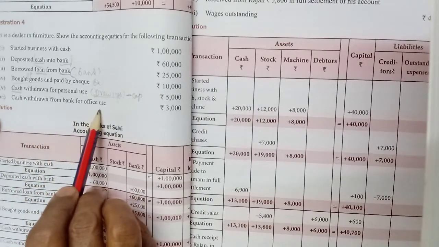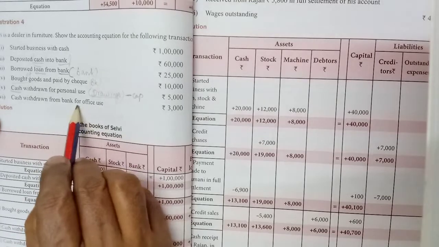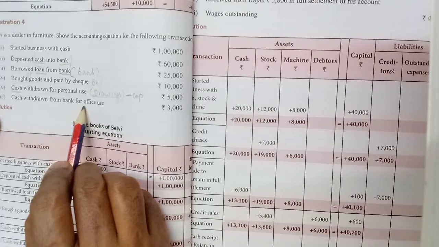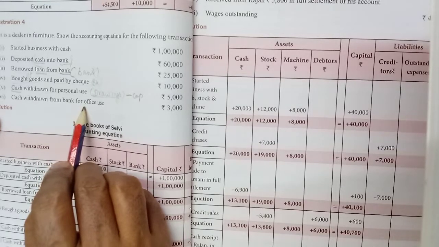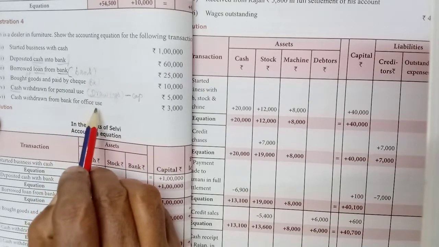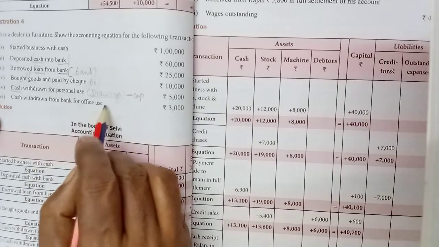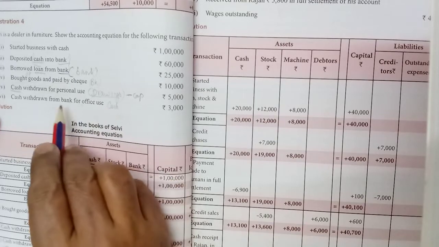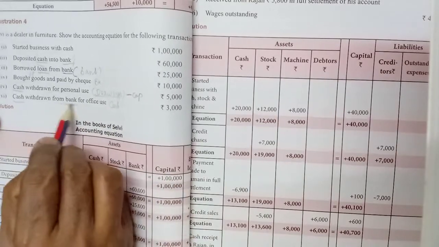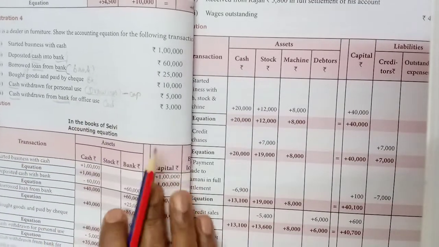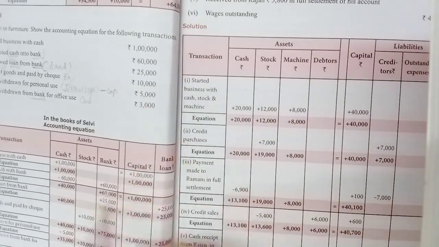Next one, cash withdrawn from bank for office use. Here, if it is for office use, we are bringing cash in because we consider the business entity concept. What does it say? That the business is different from the proprietor, isn't it? Because we write all the transactions from the viewpoint of the business. So when we withdraw cash from the bank, that cash is coming into the business and the bank will get reduced. These two are the accounts. Cash will increase, the bank balance will get reduced. Have you understood now? Now I will do it and show you.